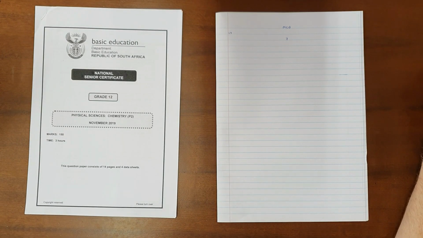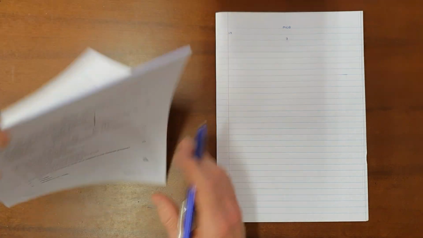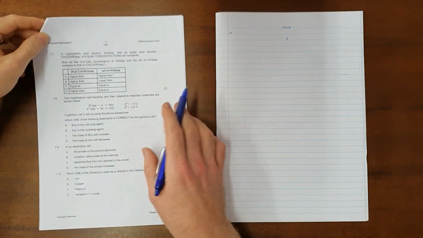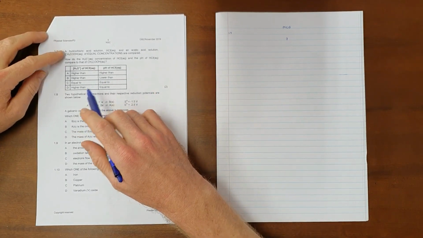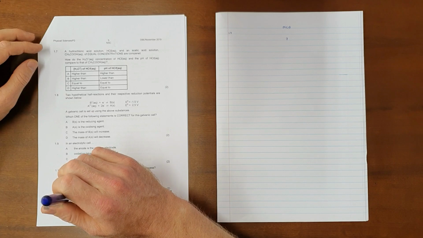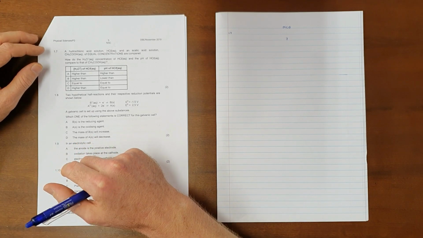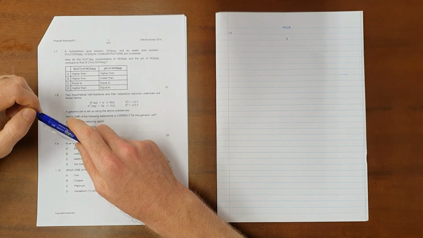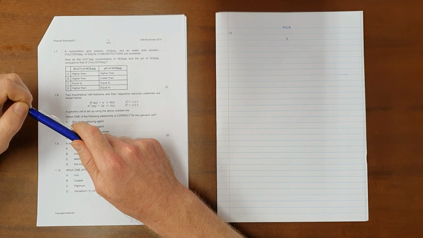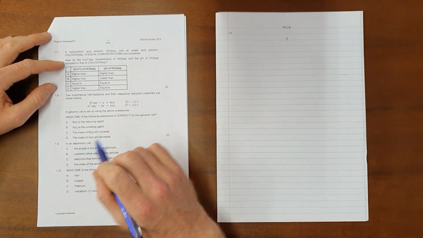I'm working through the acids and bases section in the 2019 chemistry paper, which starts with question 1.7, which is a multiple choice question on acids and bases, and reads as follows. A hydrochloric acid solution and an acetic acid solution of equal concentrations are compared. How do the hydronium ion concentration of HCl and the pH of HCl compare with that of acetic acid?